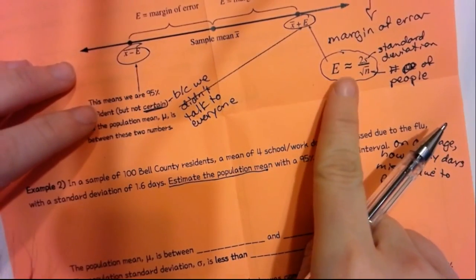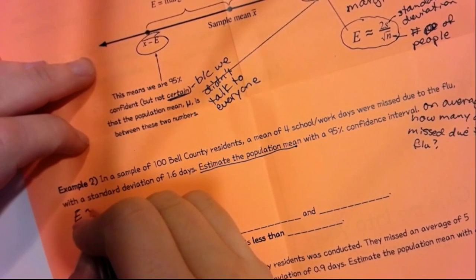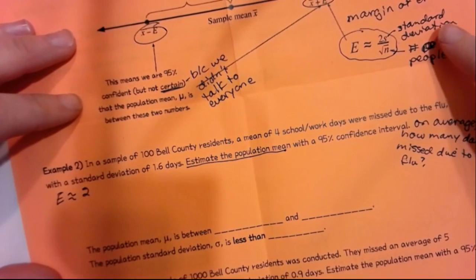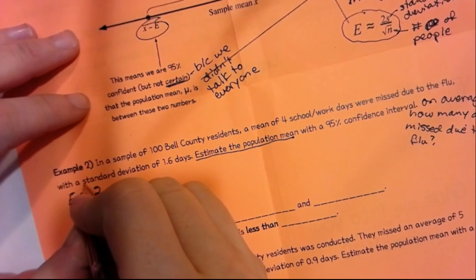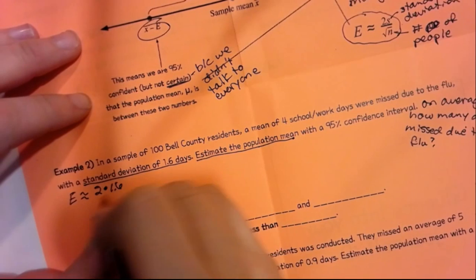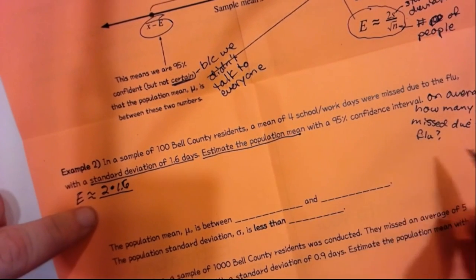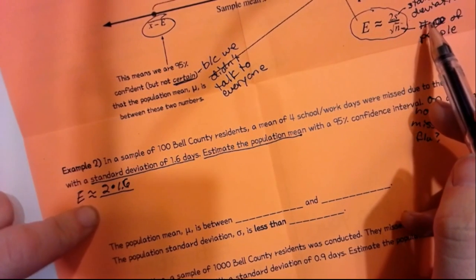So start with your margin of error. E is approximately equal to 2 times the standard deviation. And our standard deviation is 1.6. Divided by the square root of the number of people.